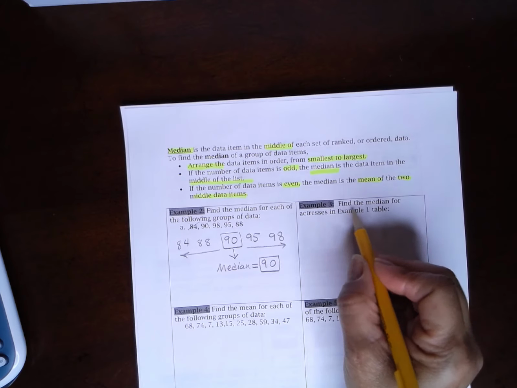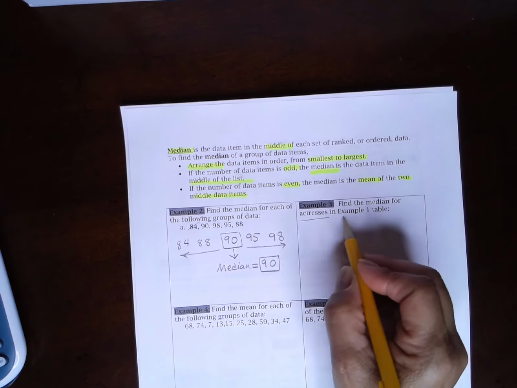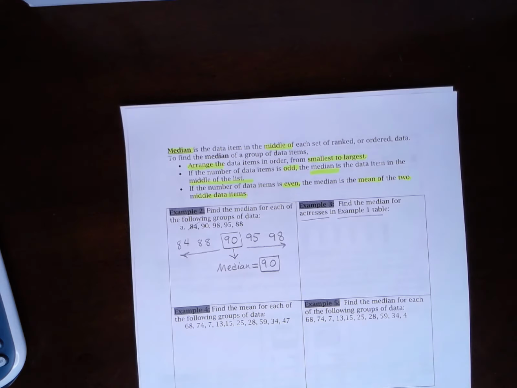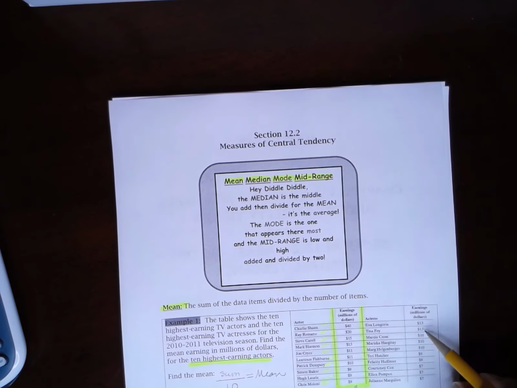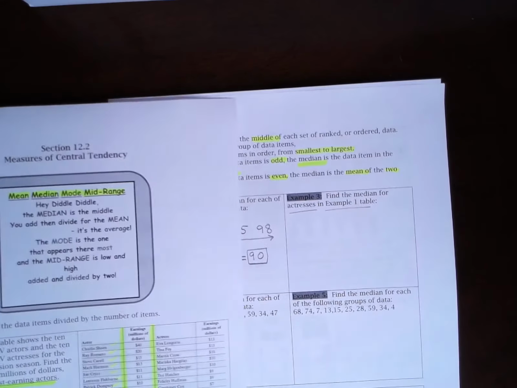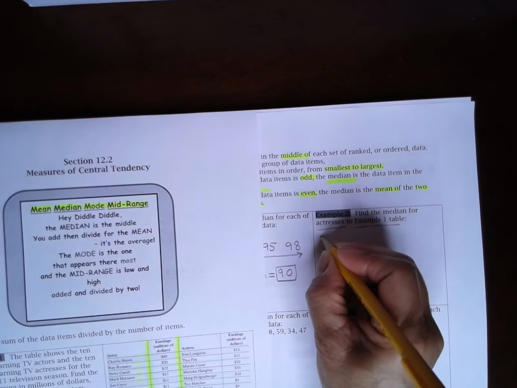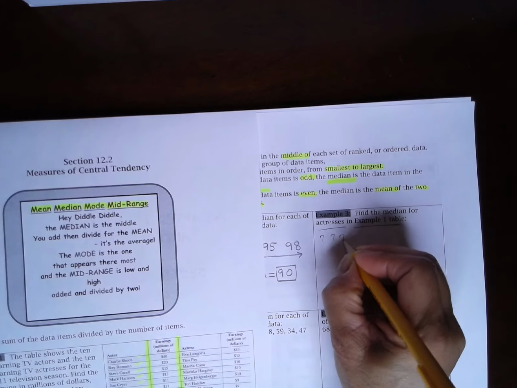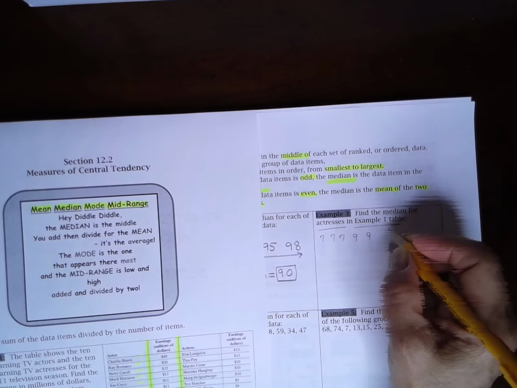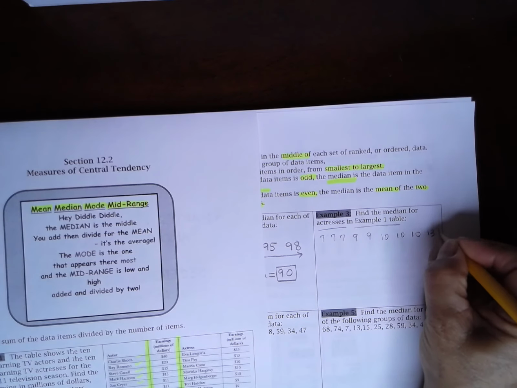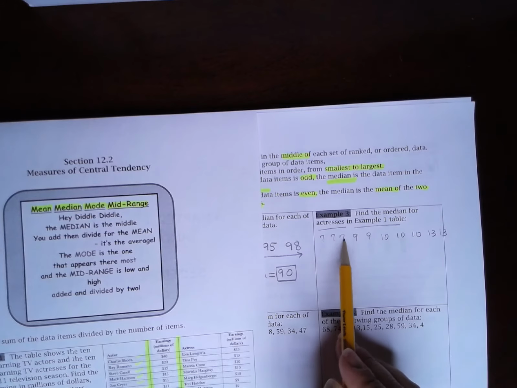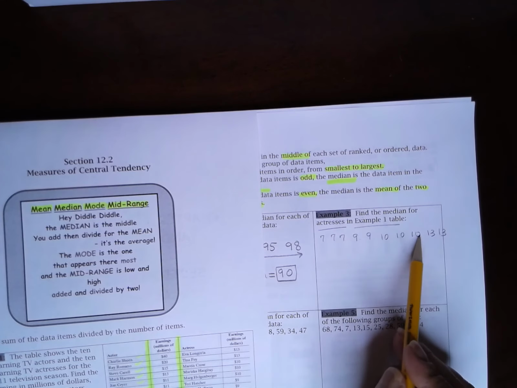The next one says find the median for the actresses in example 1. So we go to example 1 and they want you to find the median. We'll make sure that the data is in order. It says from highest to lowest, so we can rearrange that. For this example, we can write 7, 7, 7, then 9, 9, 3 10s, and 2 13s. Okay, so we have 1, 2, 3, 4, 5, 6, 7, 8, 9, 10.